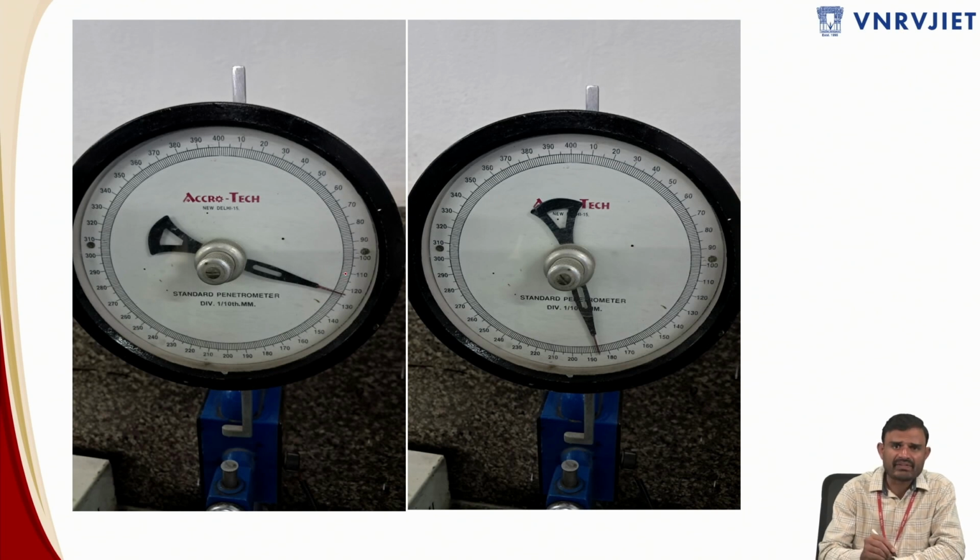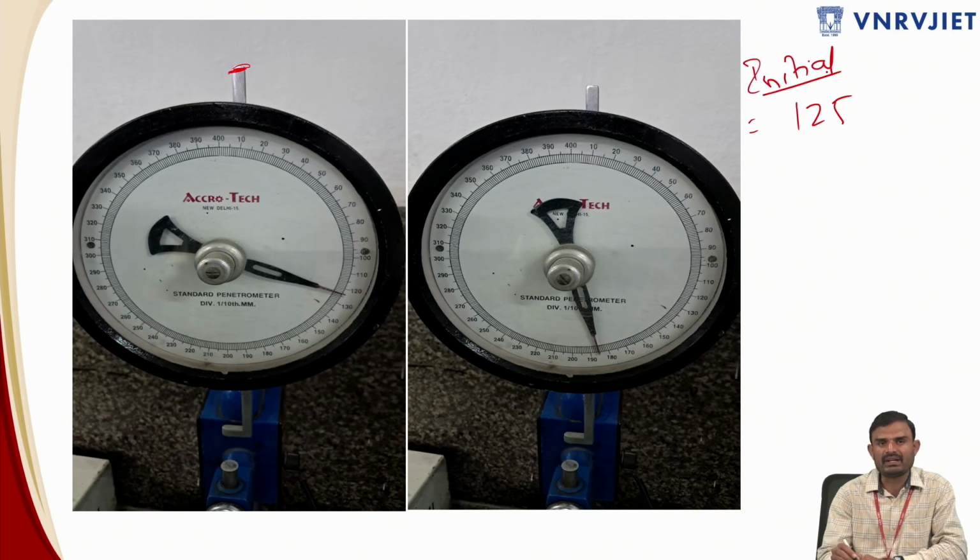Initially, I have taken one reading where I have taken the needle and touched the bitumen surface. Once the needle is touching the bitumen surface, there is a movable rod over here. If I press this, the reading obtained is 125 mm. That is nothing but my initial reading. Once the needle is touching the surface of the bitumen, I press the rod over here, and I get the initial reading as 125.